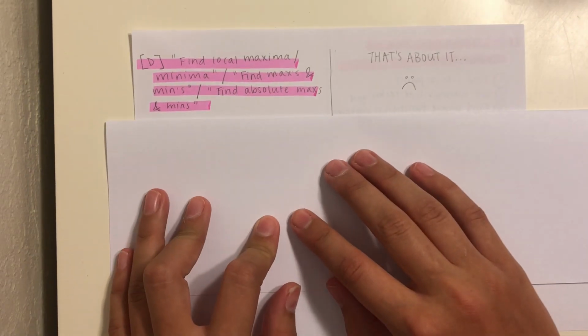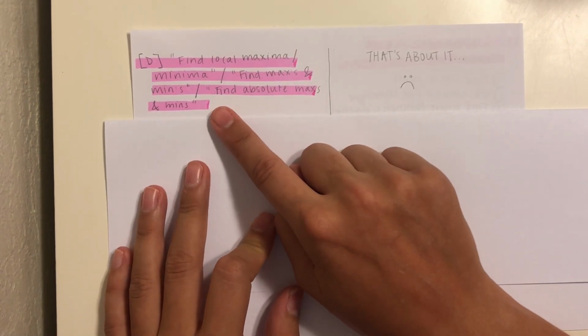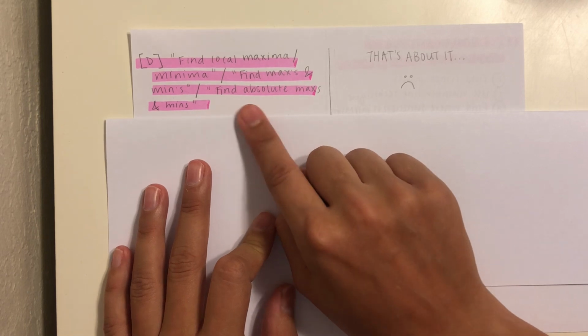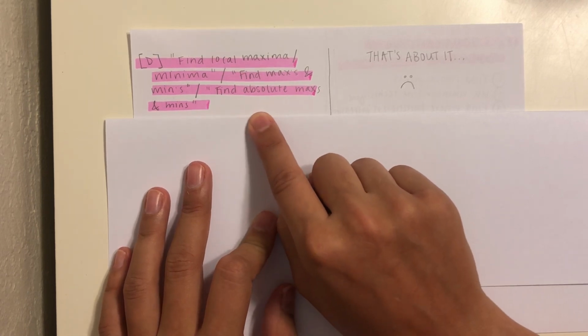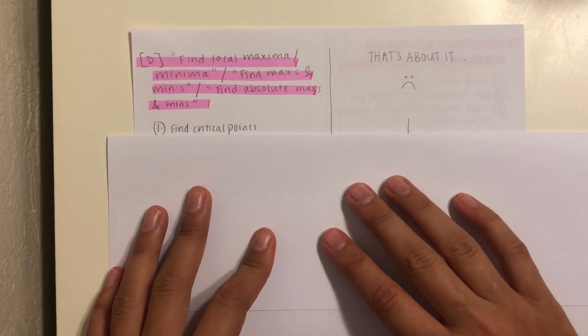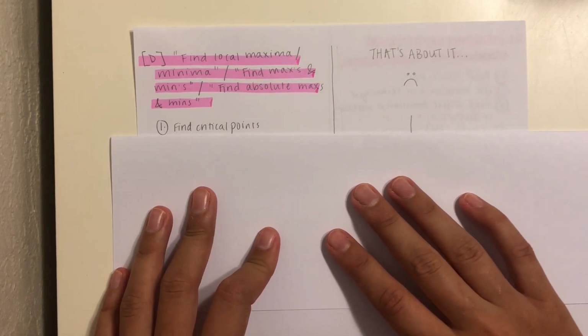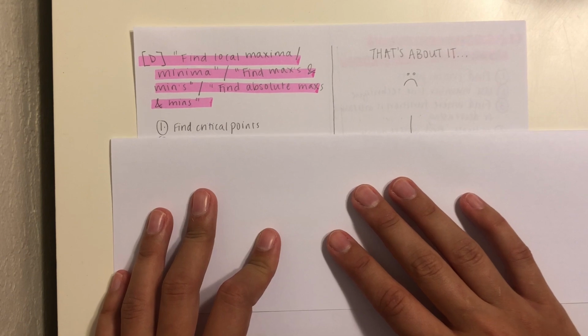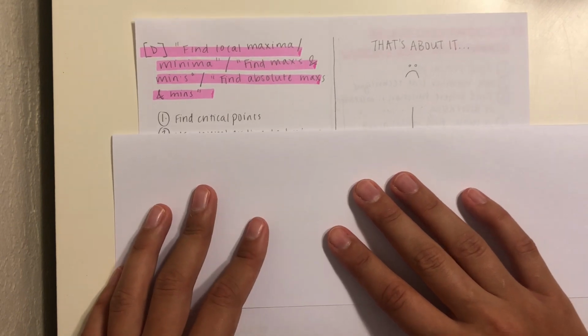So another thing that they can ask is if you find, or they want you to find local maxes and mins, or find maxes and mins, or find the absolute max and min. So any version of maximum and minimums, you'll probably use these steps, and it'll definitely be with the first derivative. So again, you're going to find the critical points using the first derivative, set it equal to 0, solve for x.